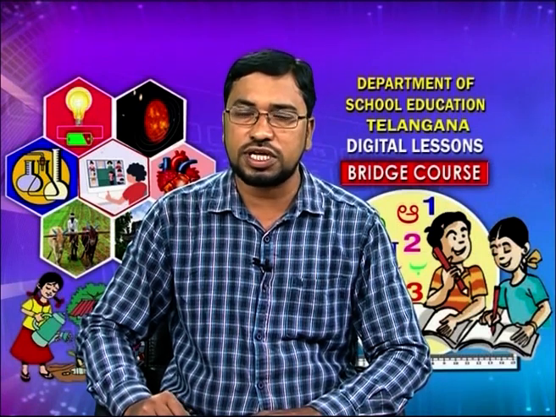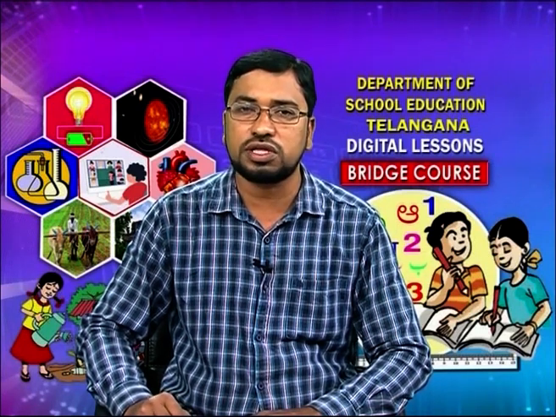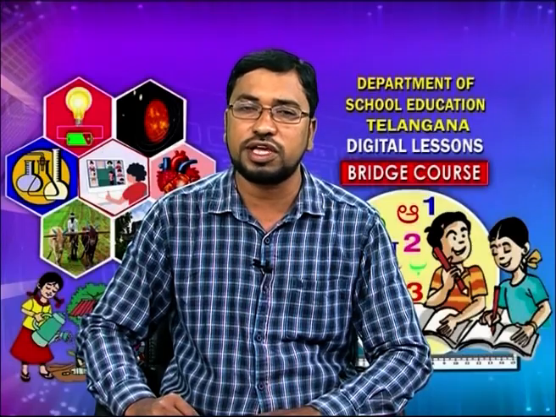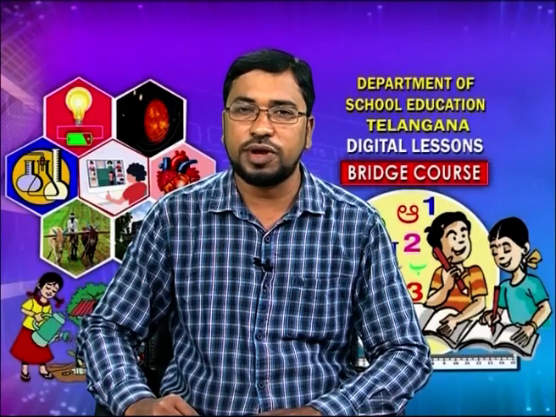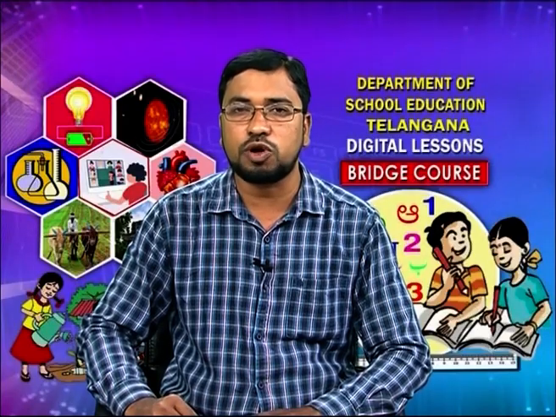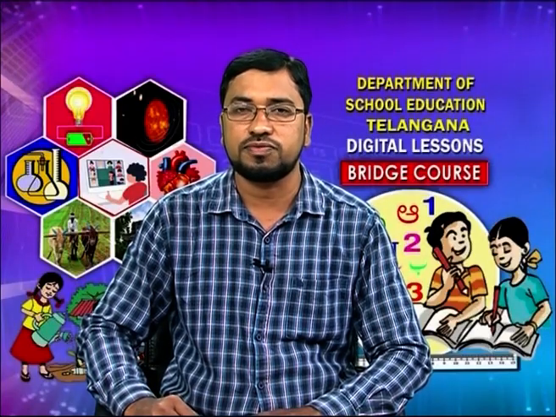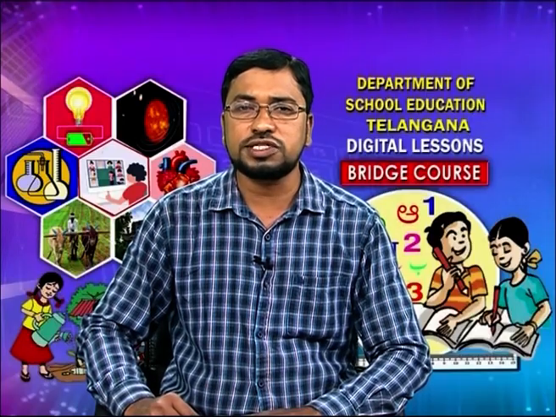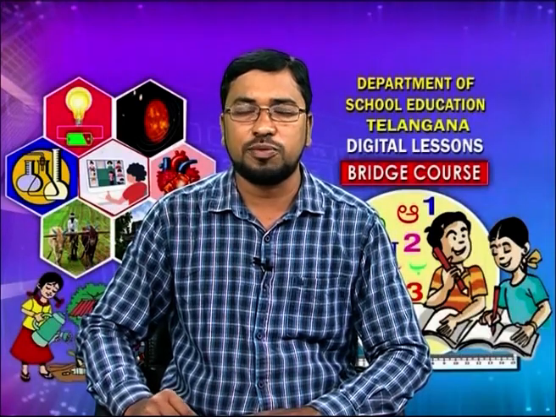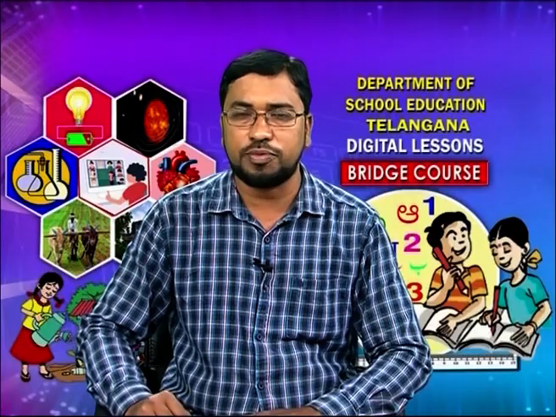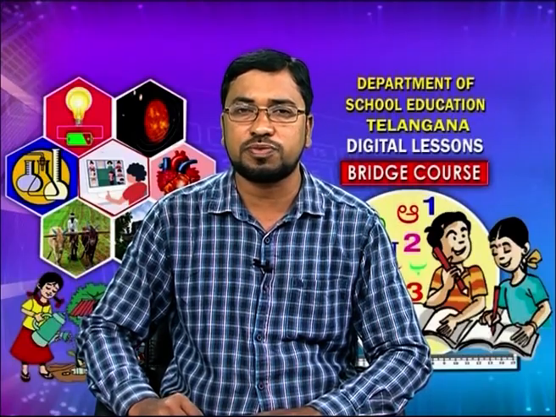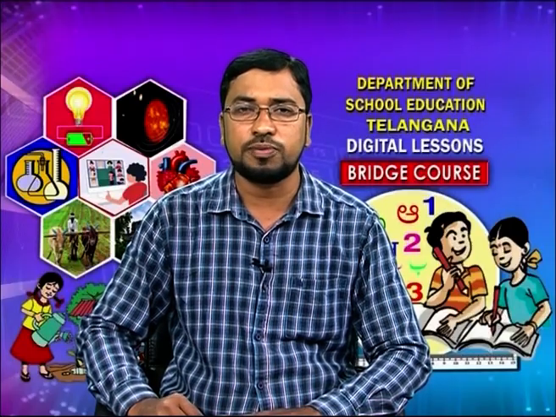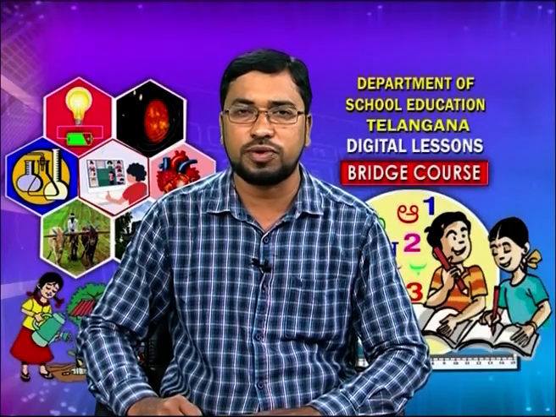Sunlight, water, air and soil are the abiotic components of an ecosystem, whereas plants, animals, microorganisms are the biotic components of the ecosystem. So, there is a relationship between abiotic components and biotic components. Now, let us try to understand what kind of relationship is found among these biotic components and abiotic components.